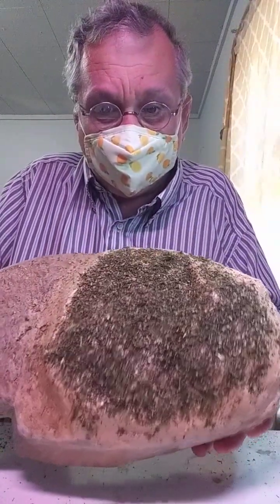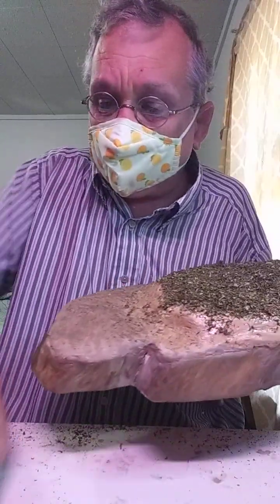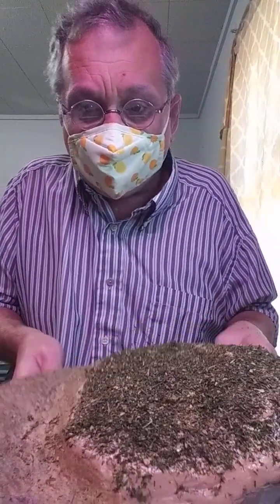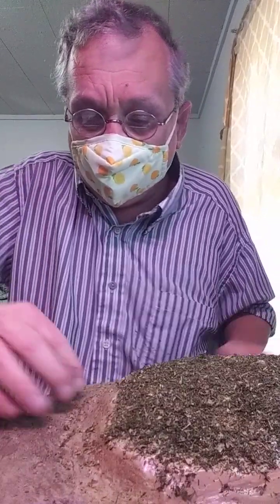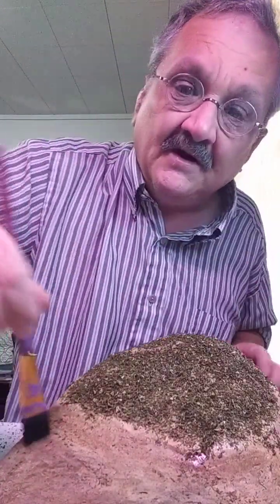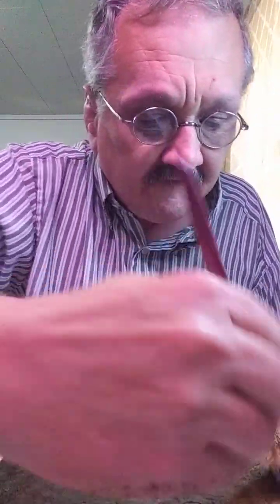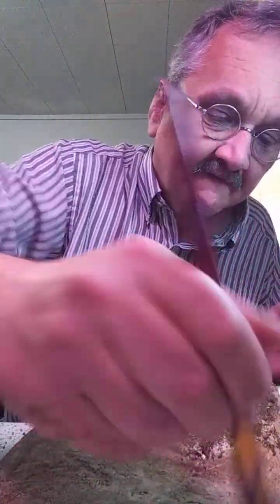And there you go. Got a nice beginning coverage of it. I'll let this dry for a little bit. And when you're going to have a water seam, like I'm going to have here, keep a nice paintbrush nearby and brush away any of the excess. Like that.